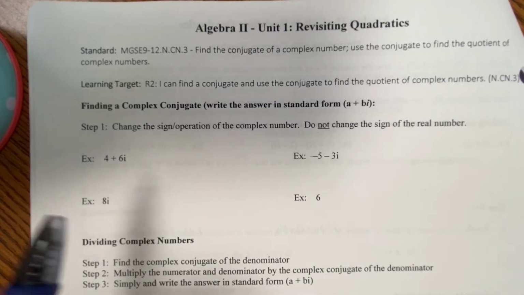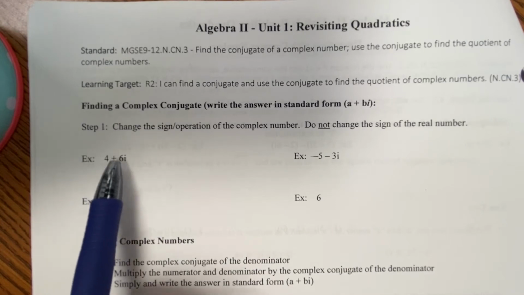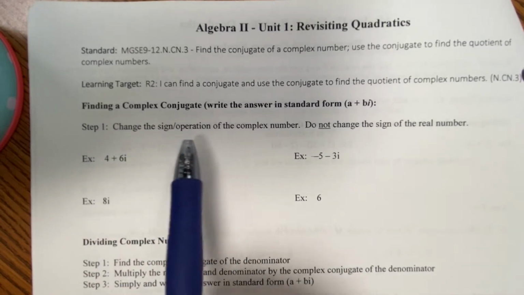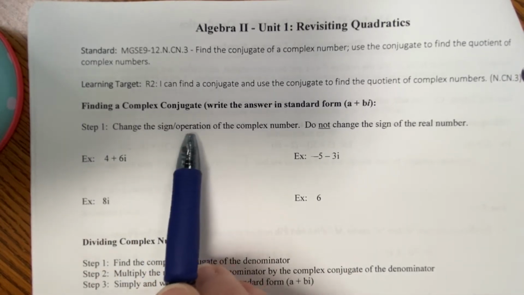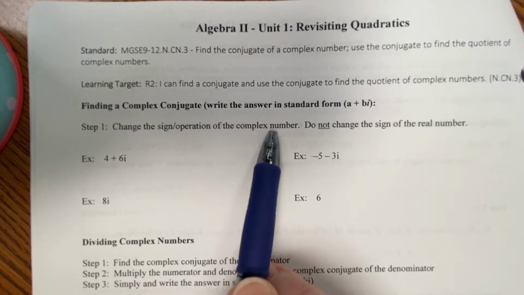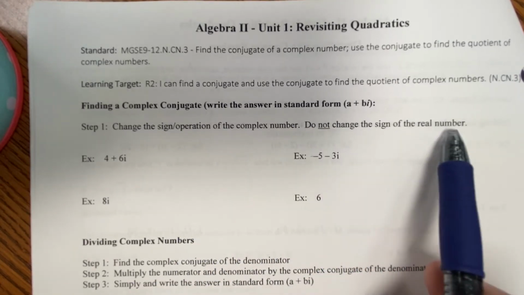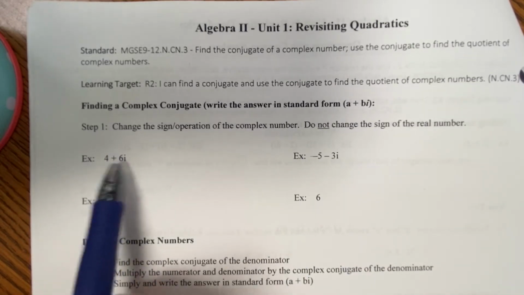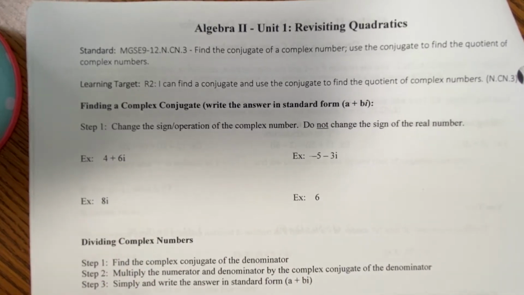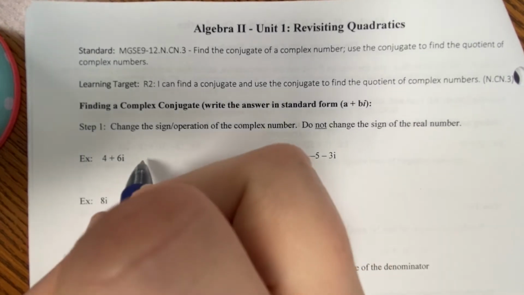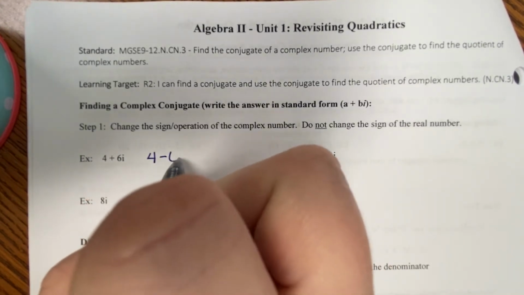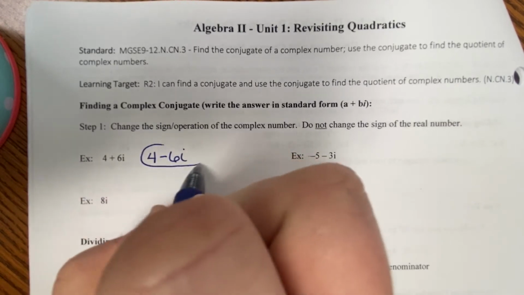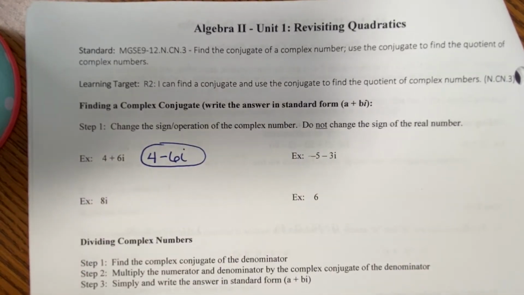So when we want to find a conjugate, we look at the problem and we are only changing the sign or operation of the complex number portion. We do not change the sign of the real number. So remember, it's not imaginary unless it has that i, right? Or it's the square root of a negative number. So for this first example, the conjugate would be 4 minus 6i. Notice the 4 stayed positive, but the 6i became negative.